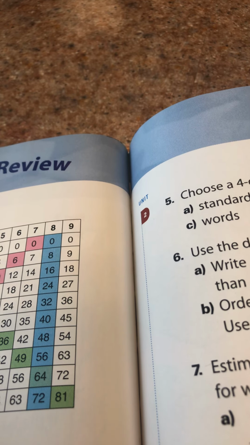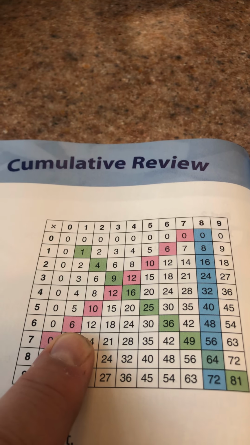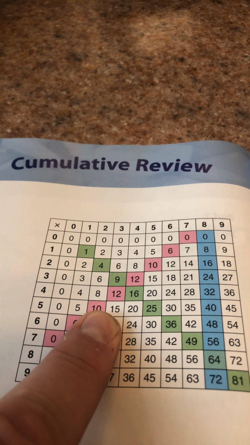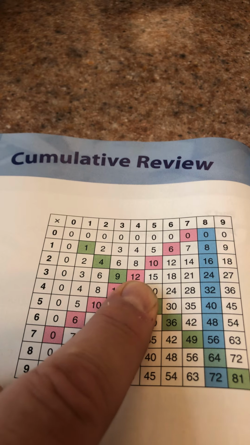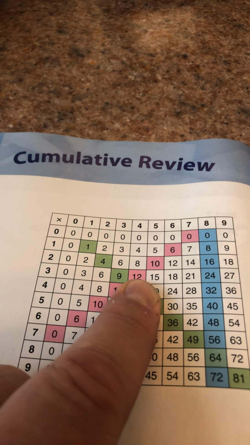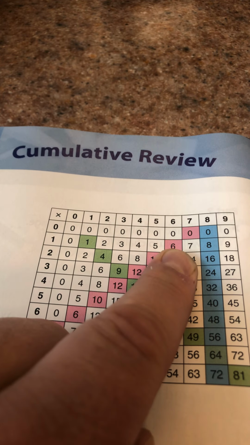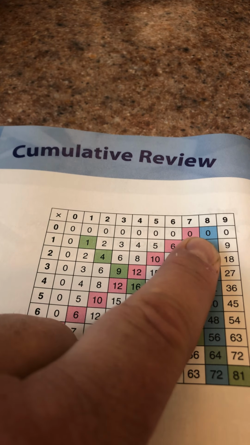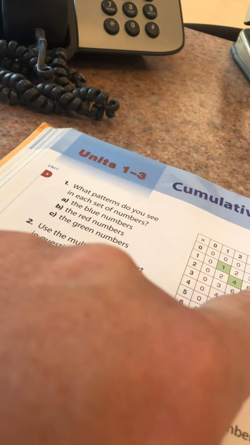Let's see, these are numbers. So 1 times 6, let me write it here. 1 times 6 is 6, 2 times 5 is 10, 3 times 4 is 12, 3 times 4 is 12, 2 times 5 is 10, and 1 times 6 is 6, and 0. So 0, 6, 10, 12, 12.